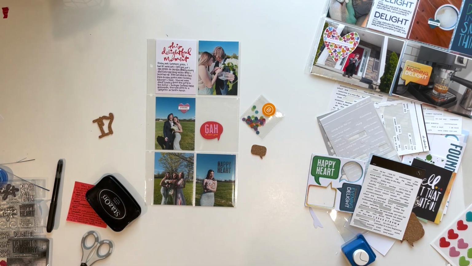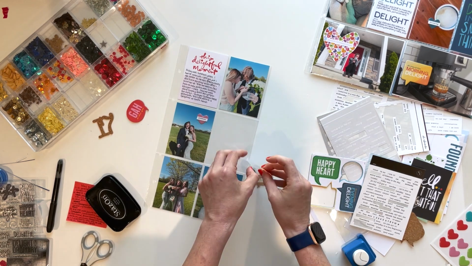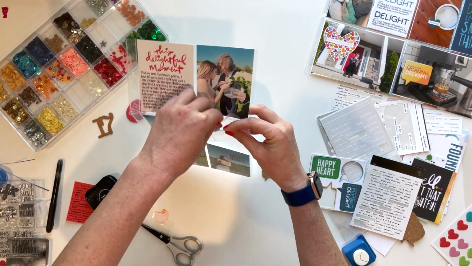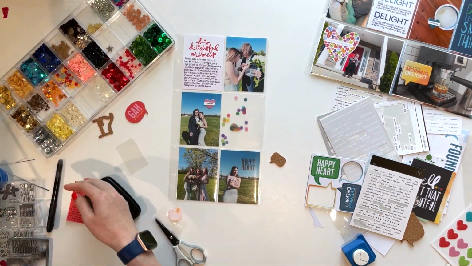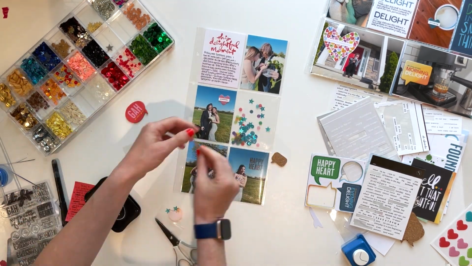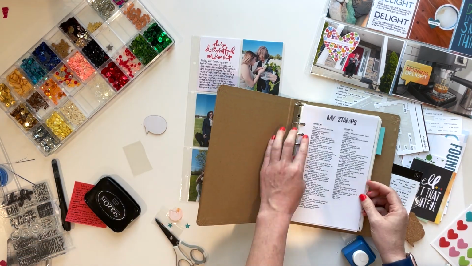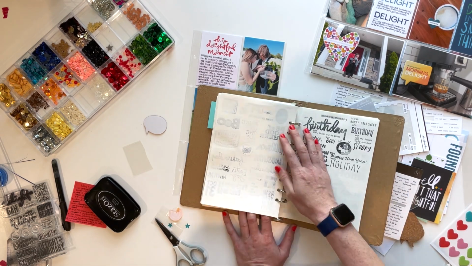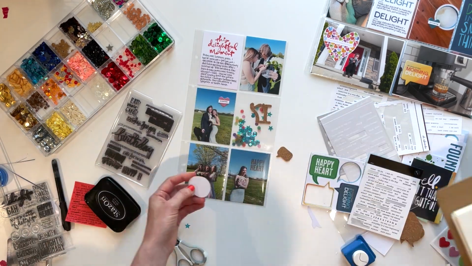Now I'm going to work on this shaker pocket. So the first piece was to put this confetti in it that came in the Delight Story kit, because that was the inspiration for doing the shaker pocket. And then I went and got some sequins from my stash and added some of those in there as well. I added the 17 in, but I put it backwards on purpose because it goes with the back side of the insert here. And then I have this speech bubble chipboard piece.